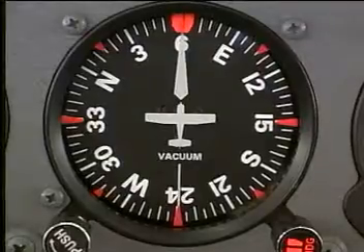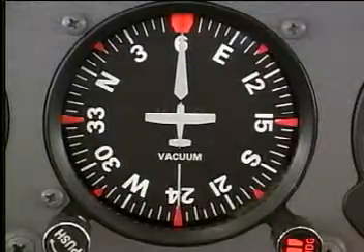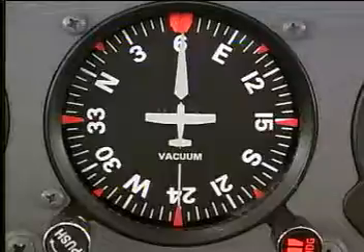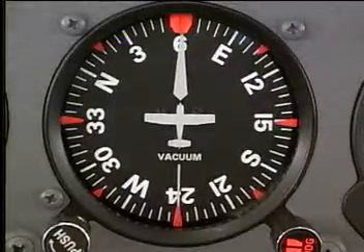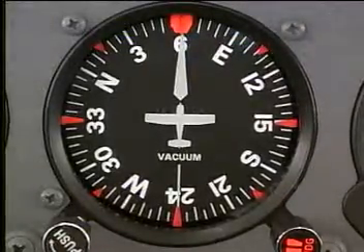But let's assume in our example that you don't know where the wind is from when you intercept the 060 degree bearing. So you initially turned to a heading of 060 degrees.